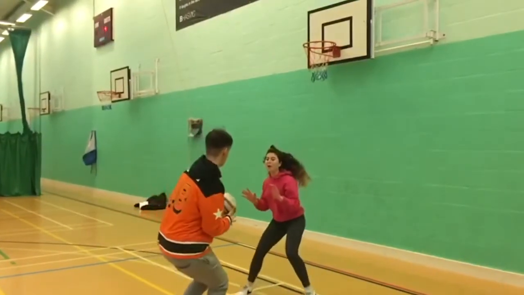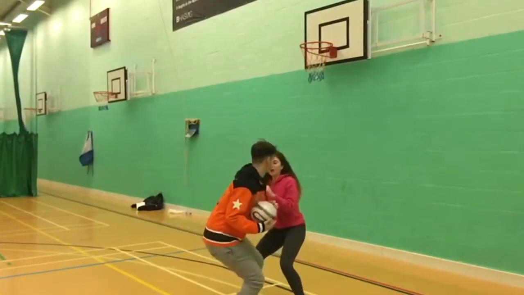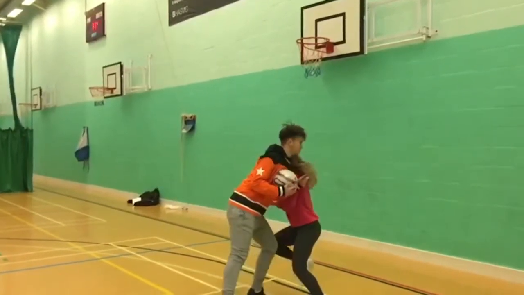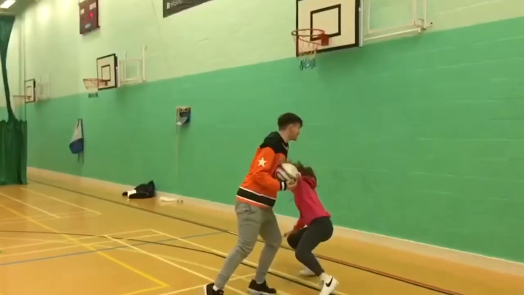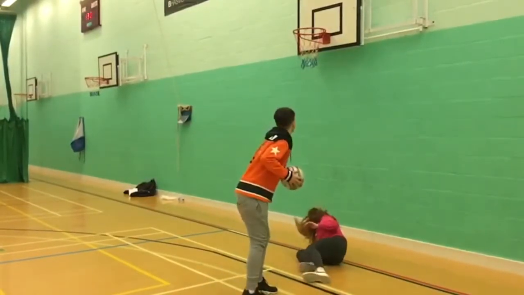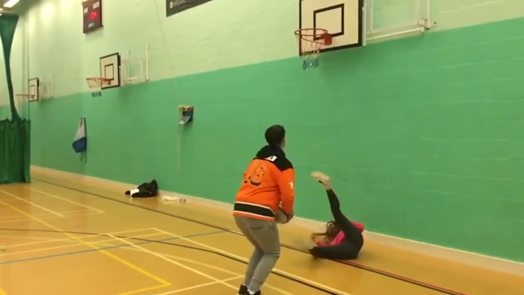And as we can see, an attacker is oncoming here. However, in her attempts to defend it, she actually gets shoved. And this causes her to fall back and land awkwardly on her arm, causing it to break.